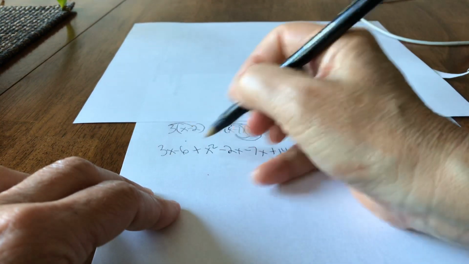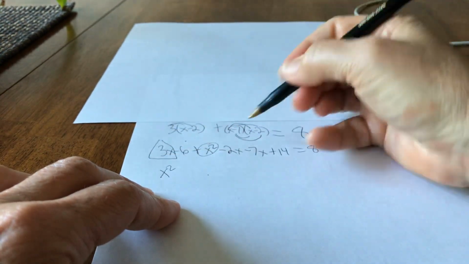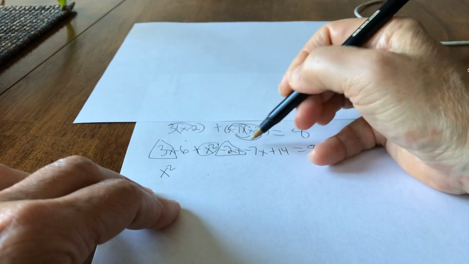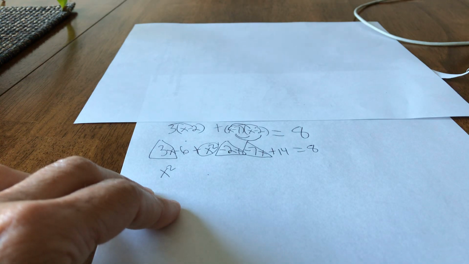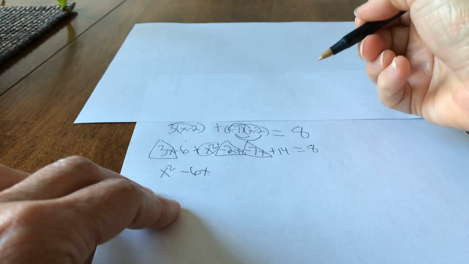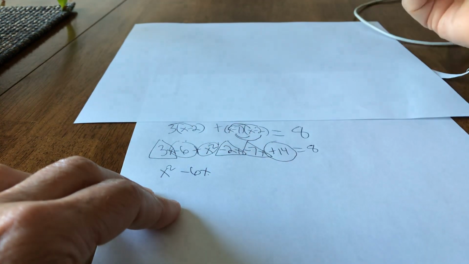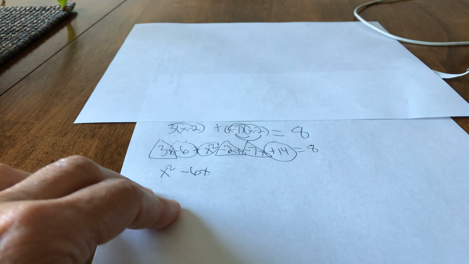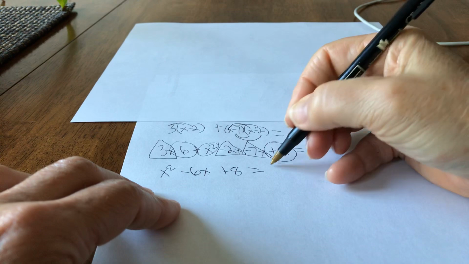Combine like terms, so I only have 1x squared. I have a 3x, a negative 2x, and a negative 7x. So if I add all of that together, I should have a negative 6x. I have a 14 minus 6, which should be 8. And then on the other side I have an 8.